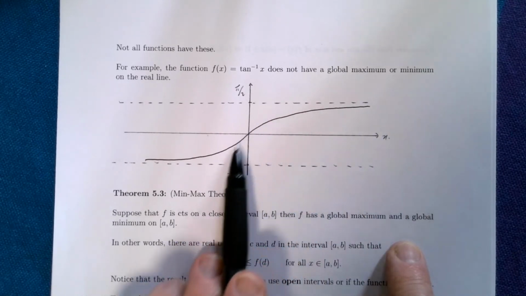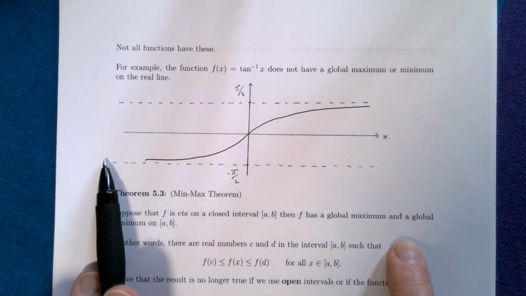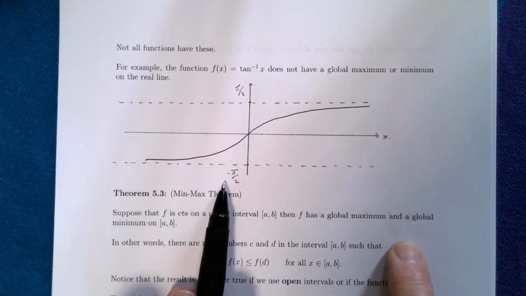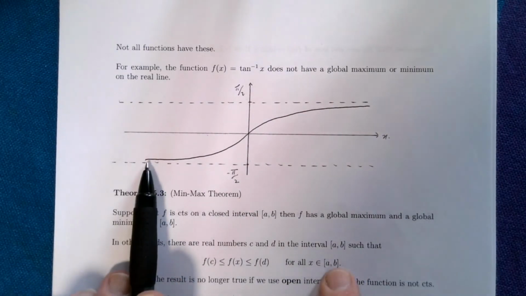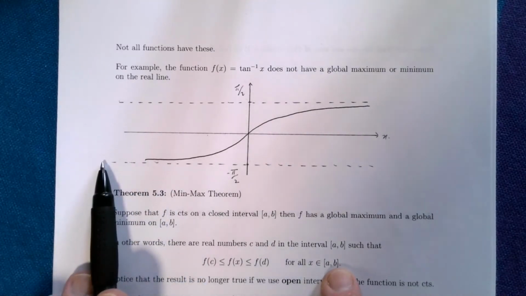And similarly, if you go this way, it's getting closer and closer to minus pi on 2 as you take bigger and bigger negative x values. And again, there's no global minimum. It never reaches minus pi on 2. It gets as close as you like, but it never reaches there. So not all functions have these global maxima and minima.